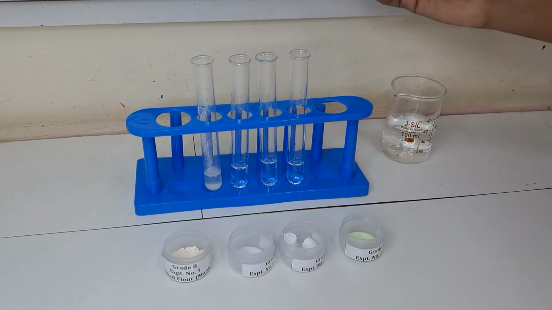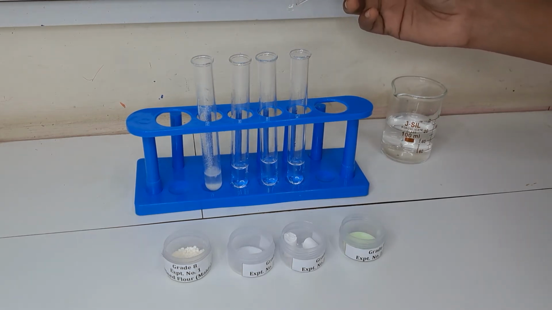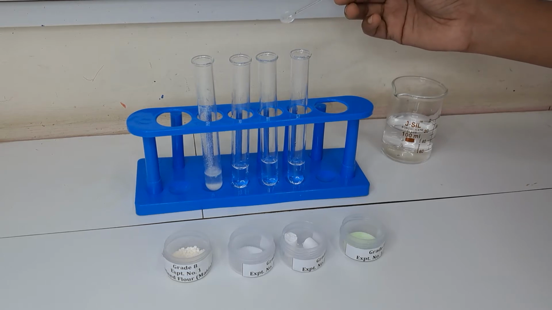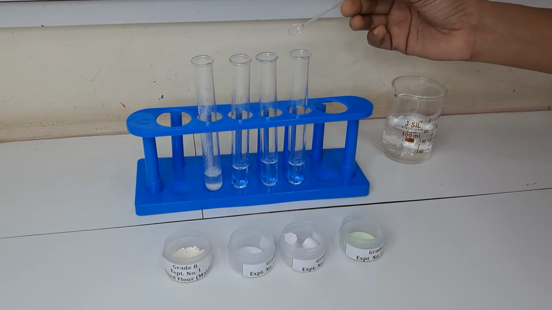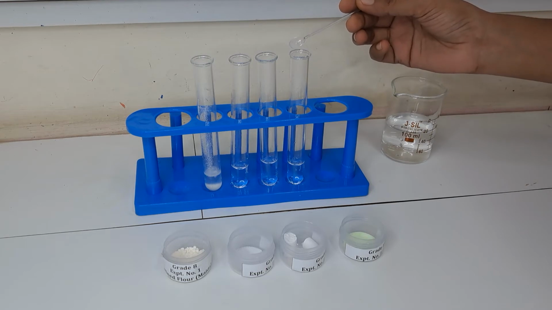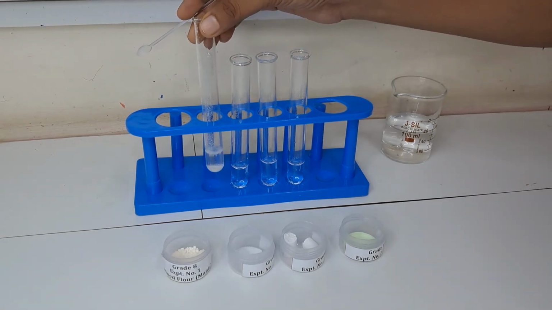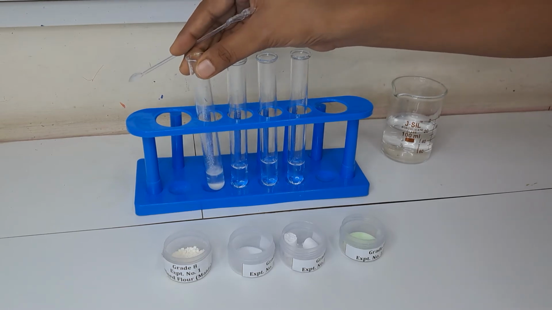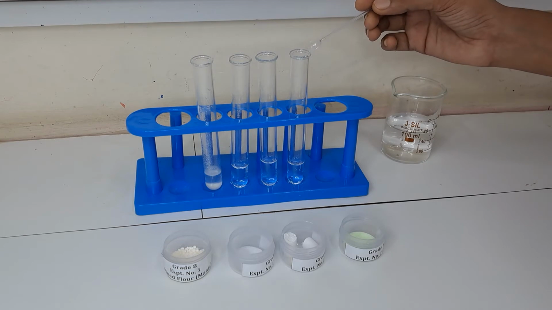By seeing it, you will come to know whether it sinks or floats. You can hear whether any sound appears or not. Or you can touch the bottom of the test tube and check whether the temperature is increased or decreased. You can check the smell also, whether there is any smell or not. So you have to do this first with the refined flour. Observe neatly and write down your observation and conclusion.